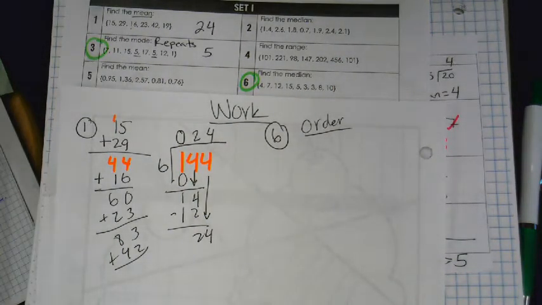Number 6, put them in order and cross them out. All right, keep working.